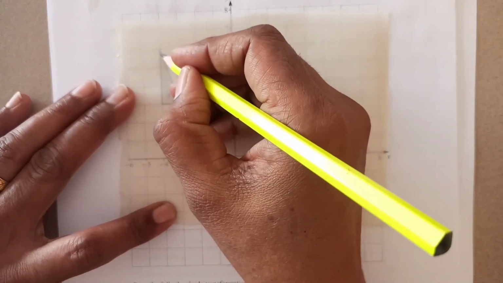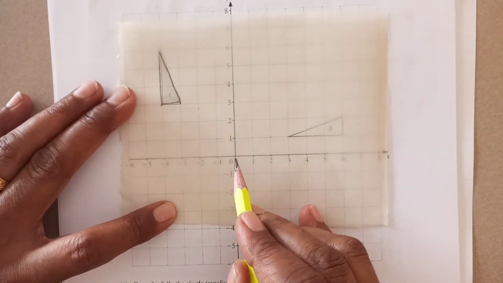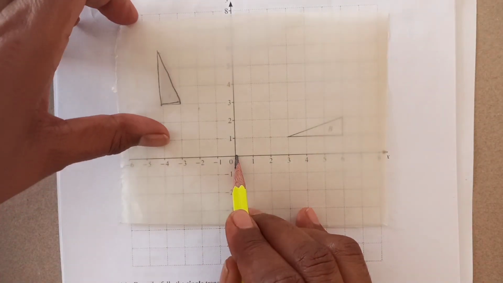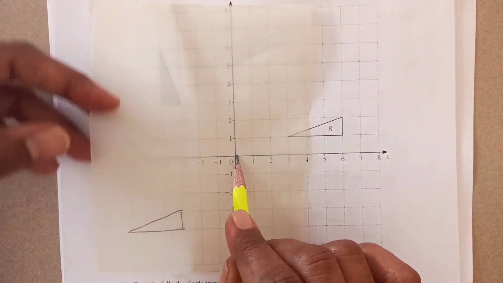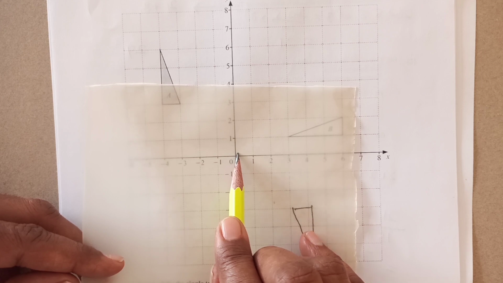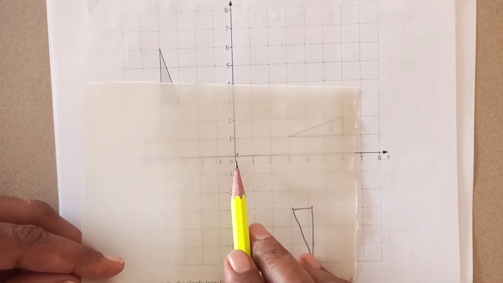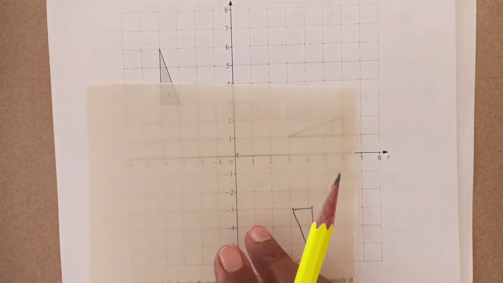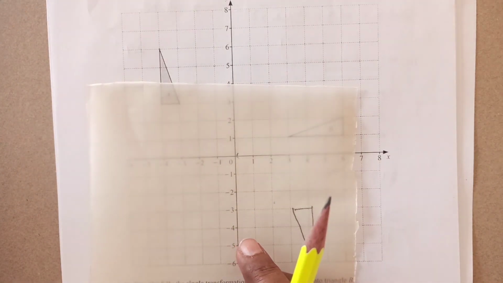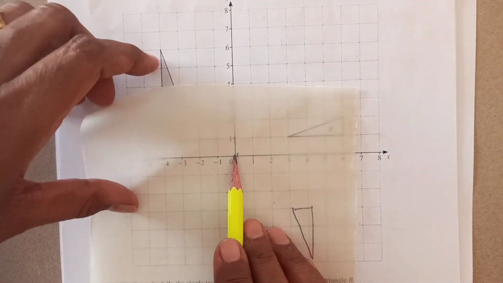Let me just trace this. So this is A, we are going this way. Let me take first the center (0, 0), 1 and 2 turns. So 2 turns, but we still don't have the figure there on that particular place where we want it. So now let's say we can move the center a bit.